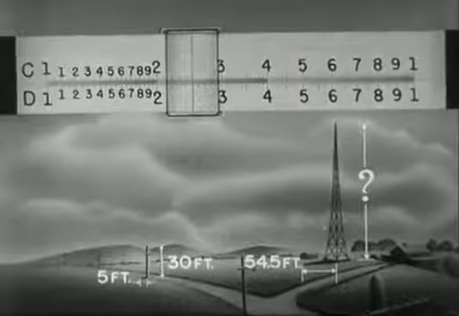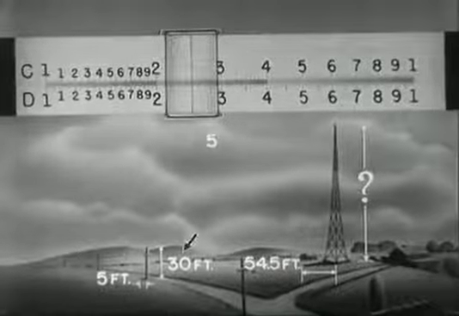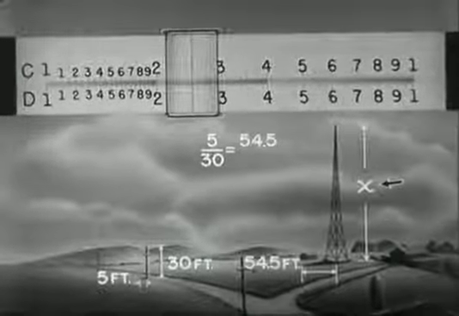Now, to take a typical problem in proportion, here is a post 30 feet high, casting a shadow 5 feet long. The tower casts a shadow 54.5 feet long. How high is the tower? The problem may be stated in terms of proportion. 5 is to 30 as 54.5 is to x.